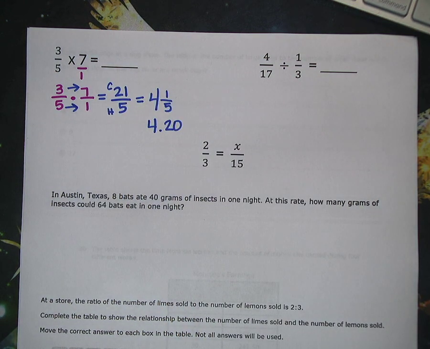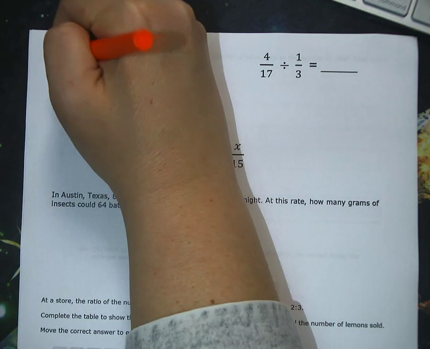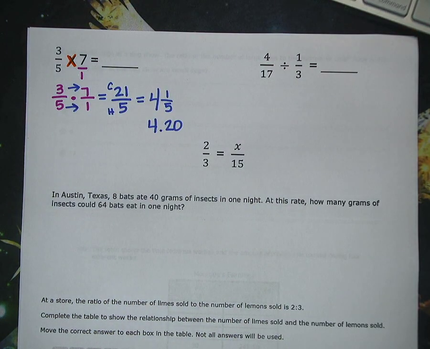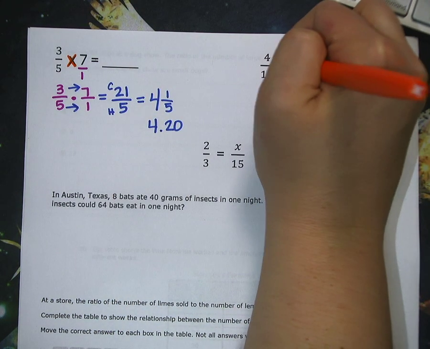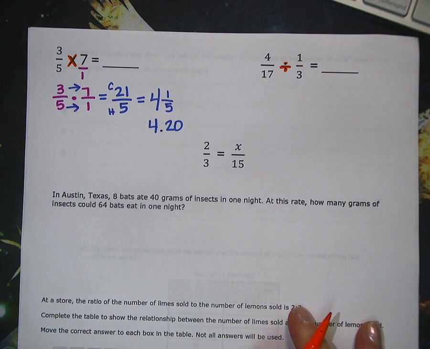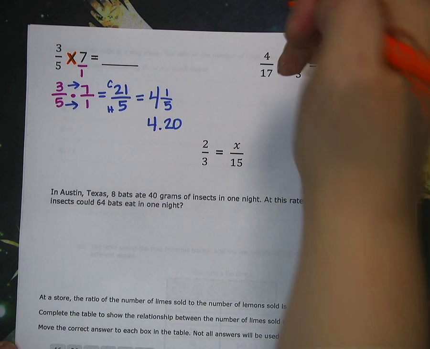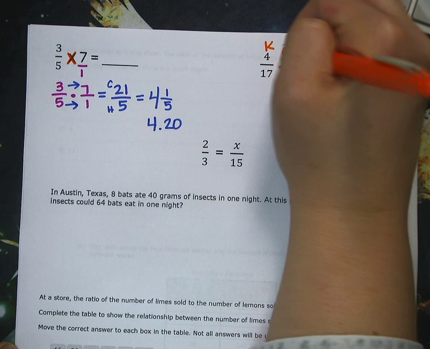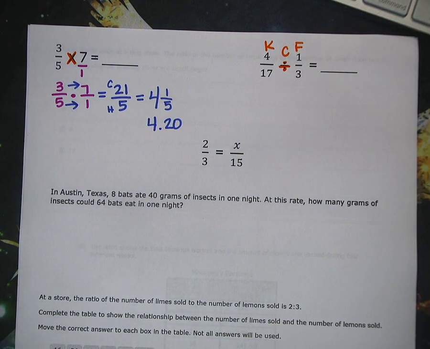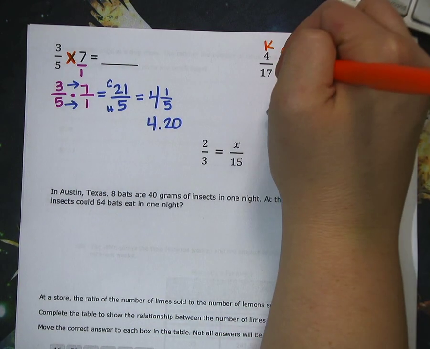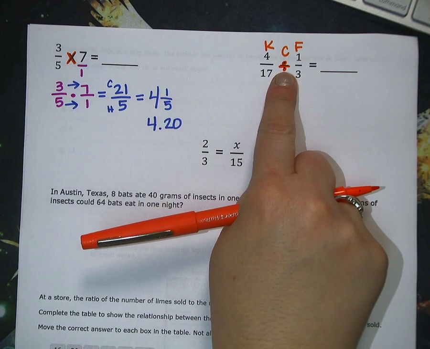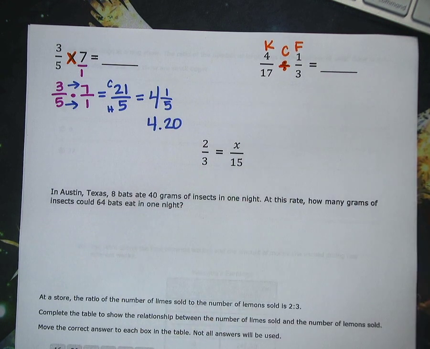All right, let's look at the rule for dividing. Remember we're focusing on our symbol. In this section, the rule for dividing is keep, change, flip. So I'm going to write K, C, F. I'm going to keep it, change it, and flip it. Again, I knew to use that rule or strategy because of the division symbol in the middle. Now we are going to rewrite our problem: keep, change, flip.